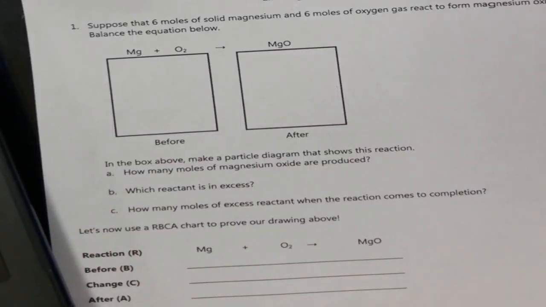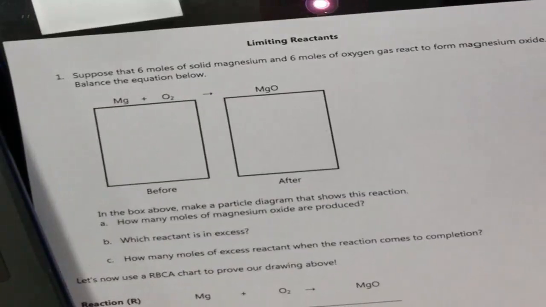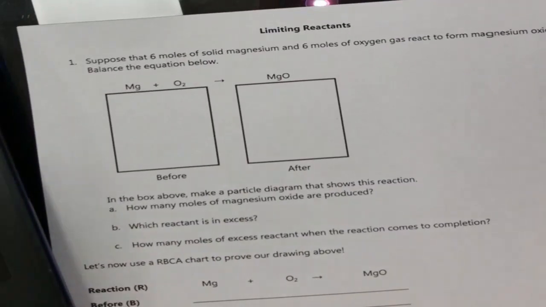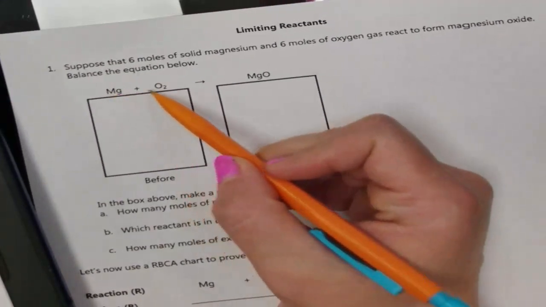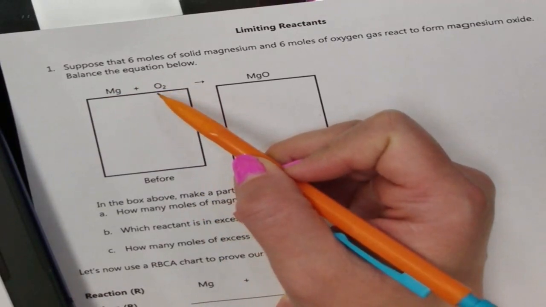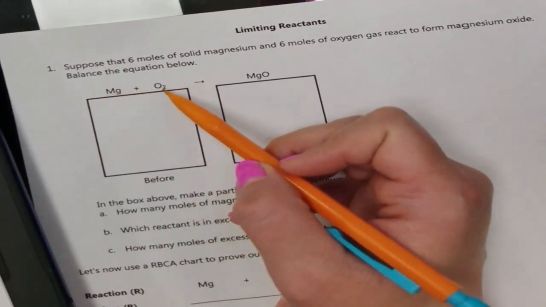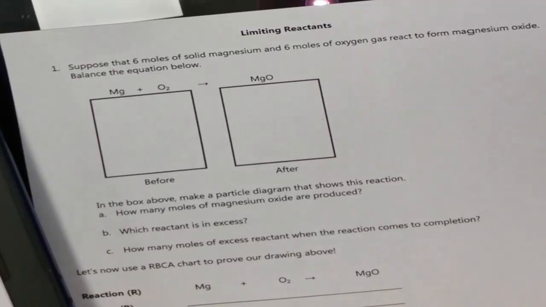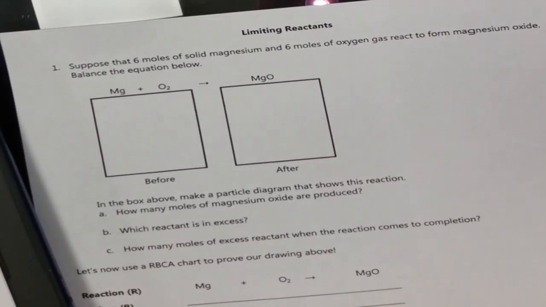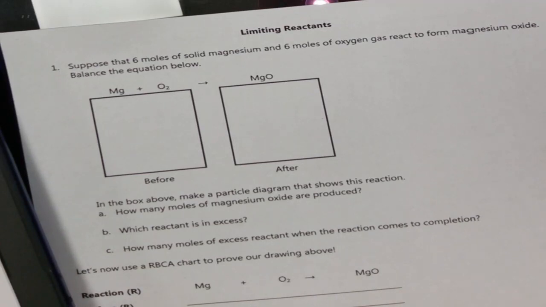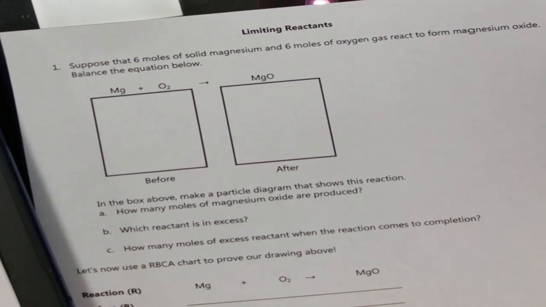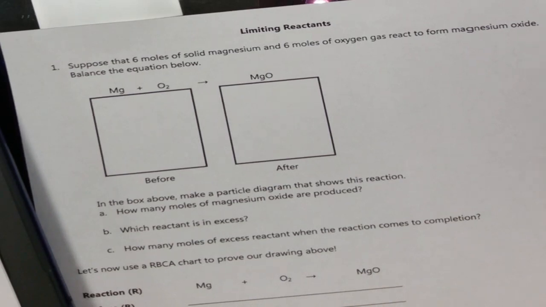All right, so today's lesson is going to be on limiting reactants. Up to this point, we've been making the assumption that during a reaction, all of the reactants get used up and I have no reactant left at the end. The reality is that is not always the case. So a limiting reactant is going to be a way for us to determine how much reactant is left over, if any. And we're going to look at limiting reactants in terms of a particle diagram.